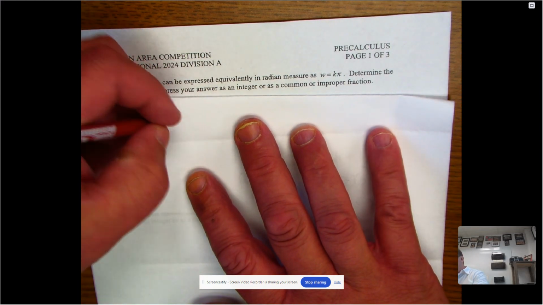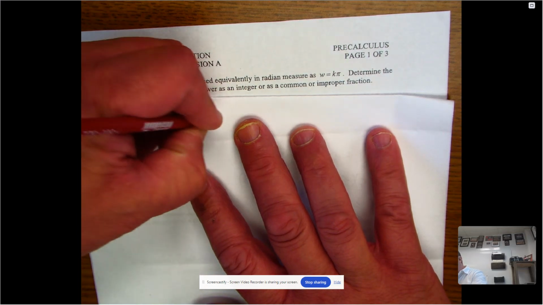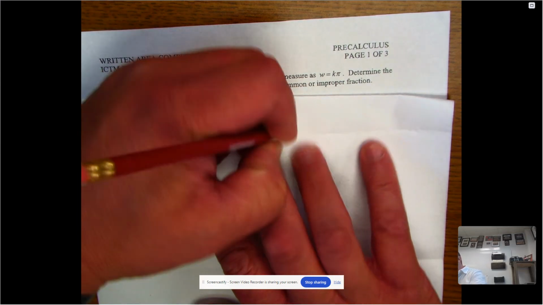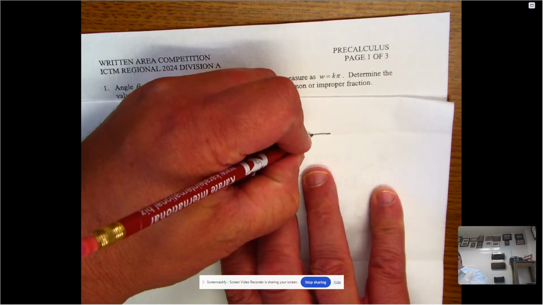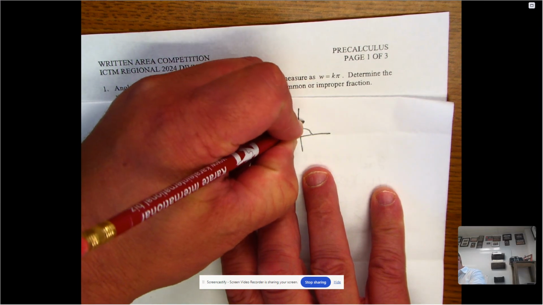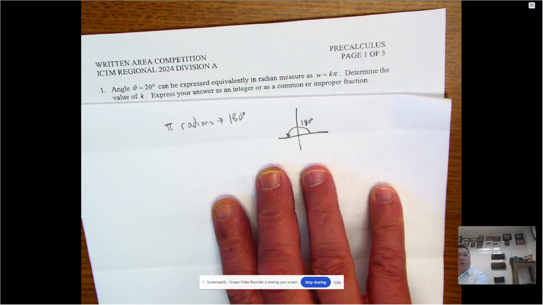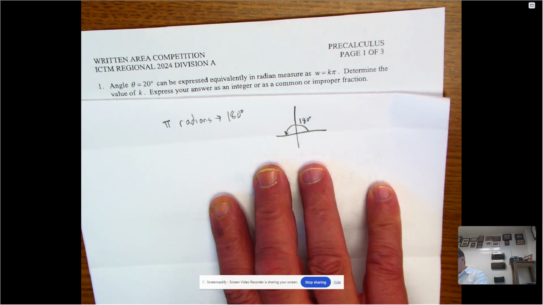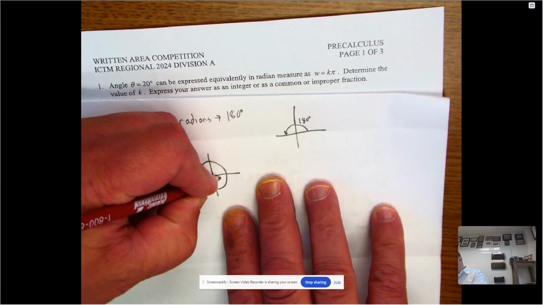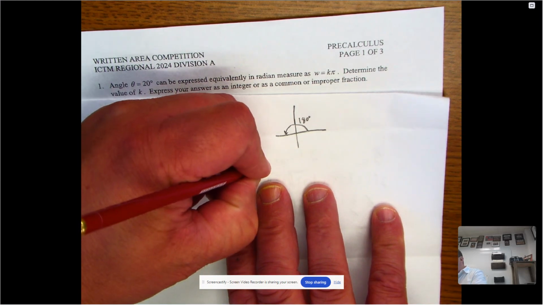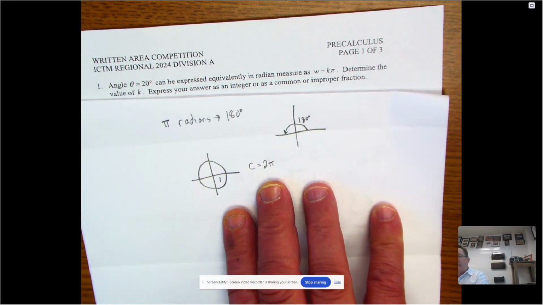But what you have to know to get this right is that pi radians is the same as 180 degrees. And so we measure angles from the positive x-axis. And so this is 180 degrees, or pi radians. I suppose if you're wondering why that is the case, it kind of just goes with the idea that in a circle of radius 1, the circumference is 2 pi. And so 2 pi, or all the way around, is 360 degrees.